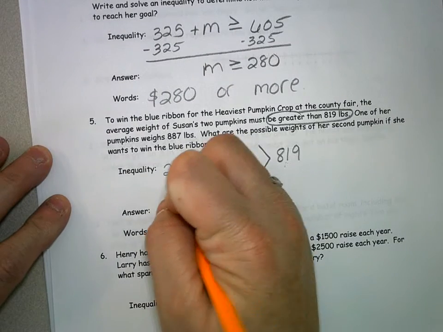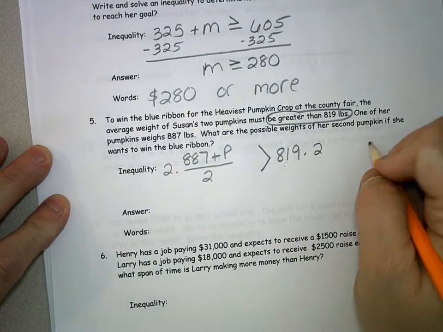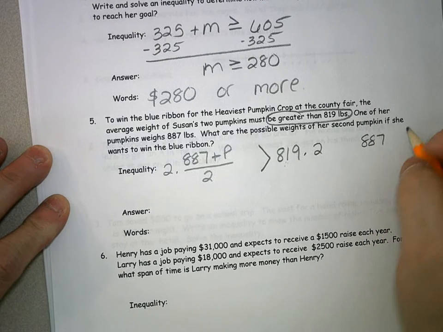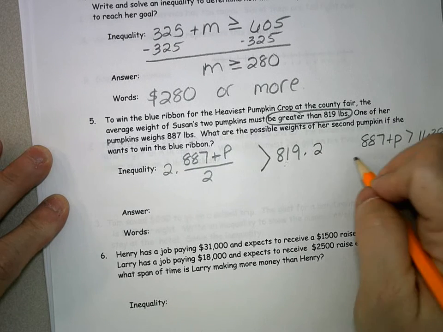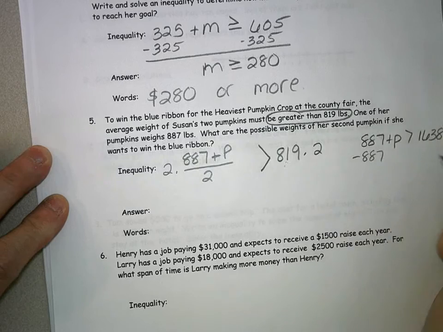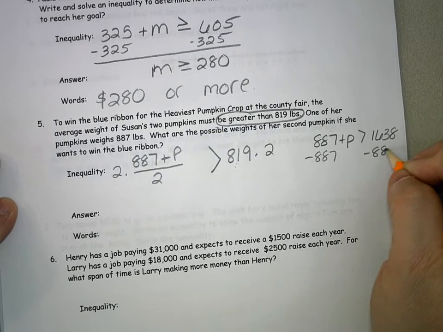From there, you multiply both sides by 2, and that becomes 887 plus P is greater than 1638. Hope you can still see this.